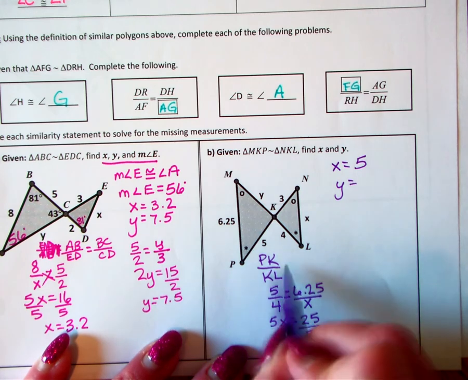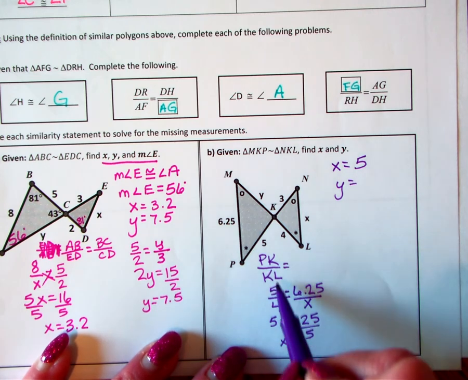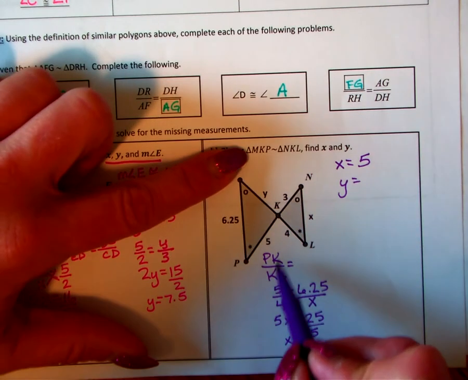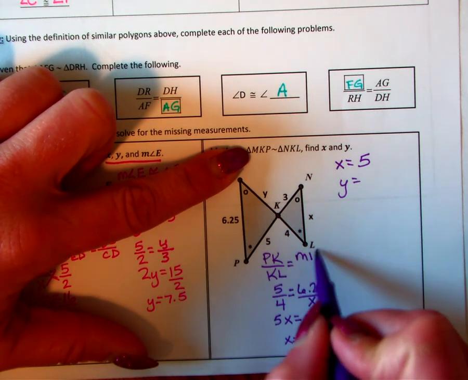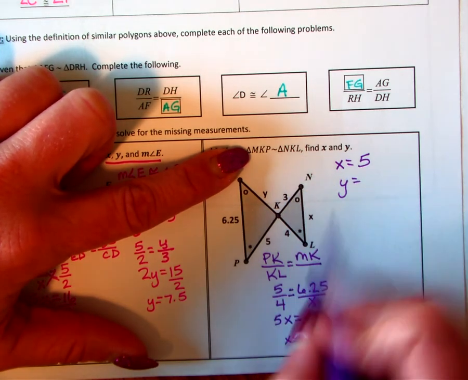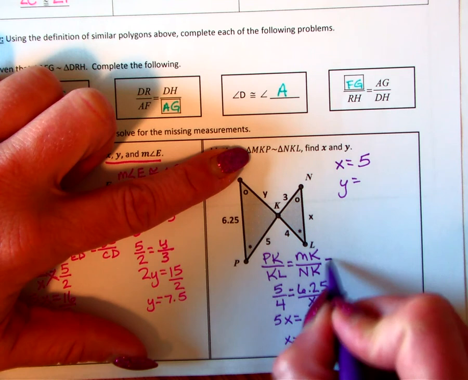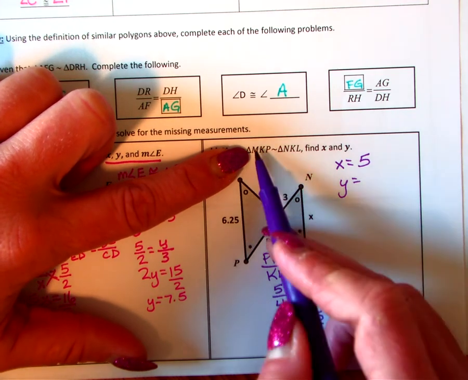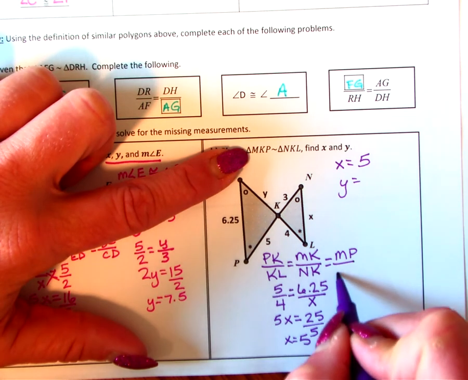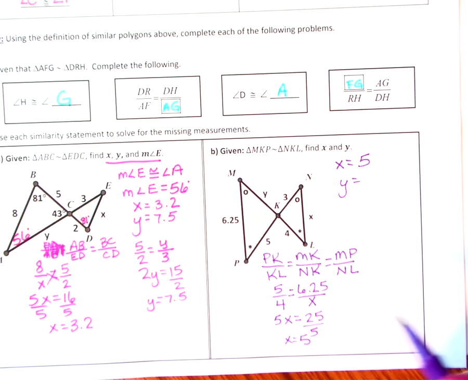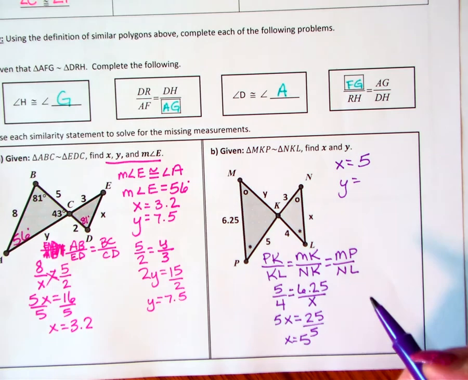Okay, if it helps, you can write all your proportional statements first. PK over KL is congruent, so we use PK, we can say MK over NK equal to MP over NL. If you want to start by writing those out, that might be helpful.